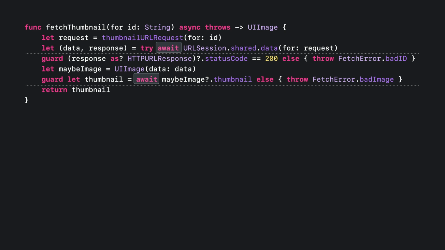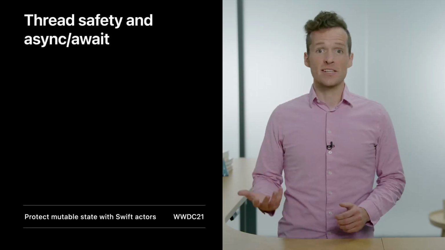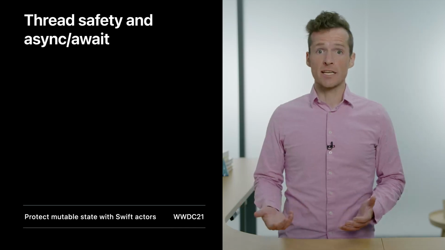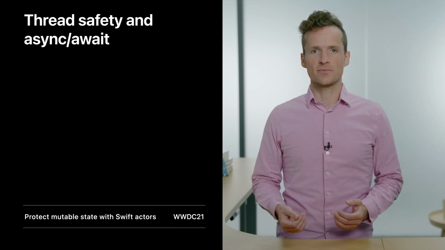The function may suspend, and other things may happen while it's suspended, between the lines of the function. More than that, the function may resume onto an entirely different thread. To learn about these issues, see the Protect Mutable State with Swift Actors session.